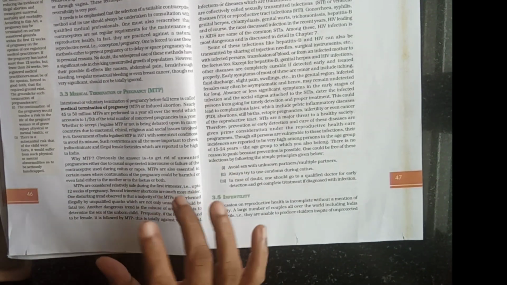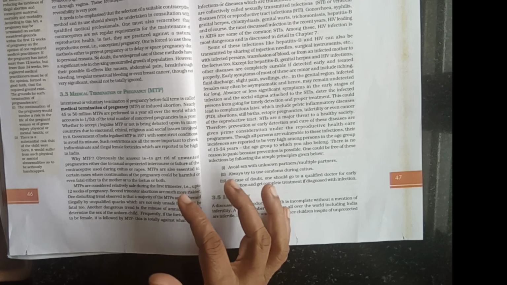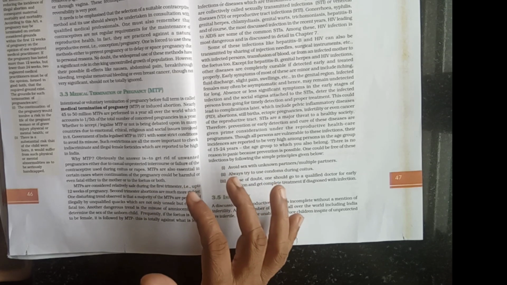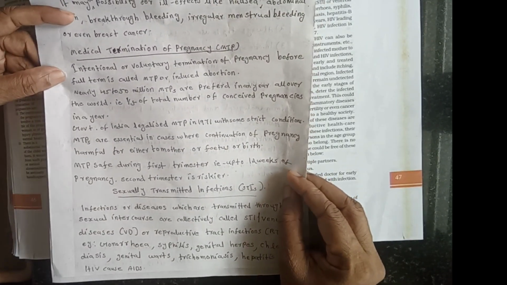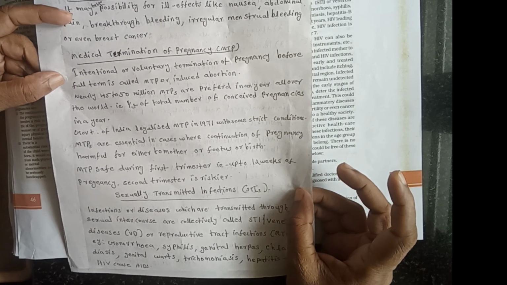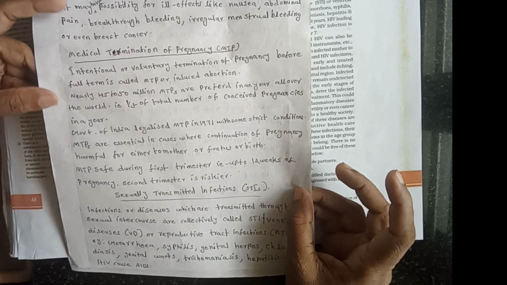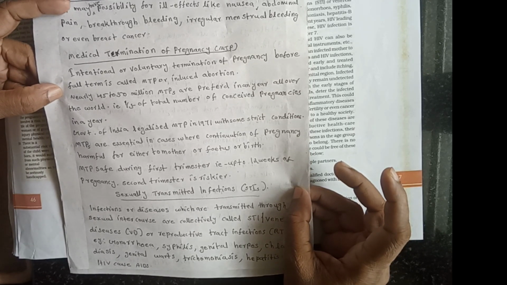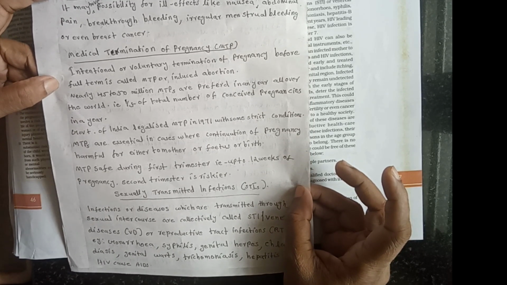Next, medical termination of pregnancy, MTP. The intentional or voluntary termination of pregnancy before full term is called MTP or induced abortion.